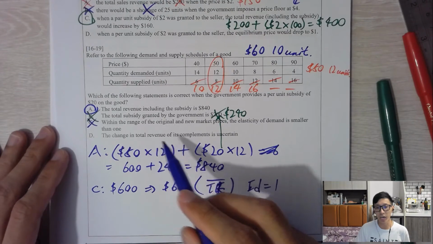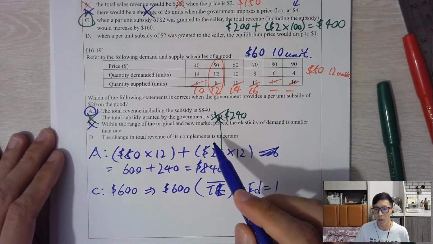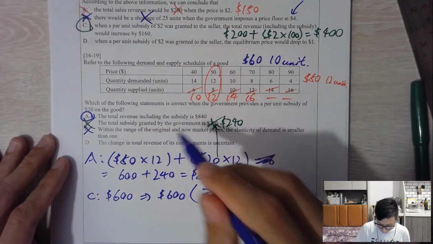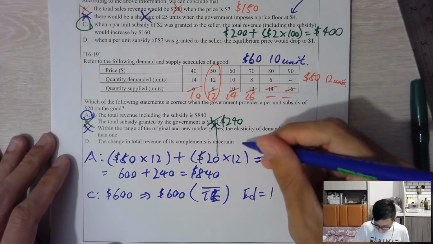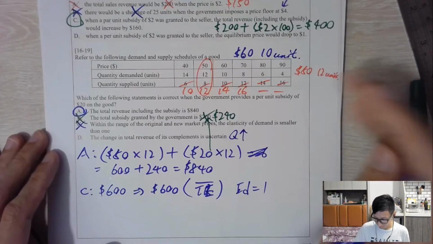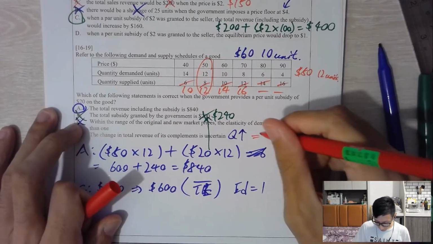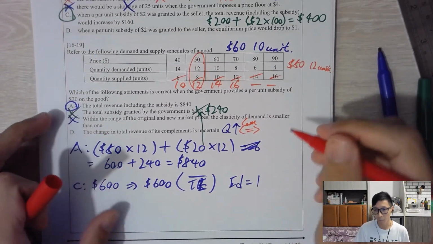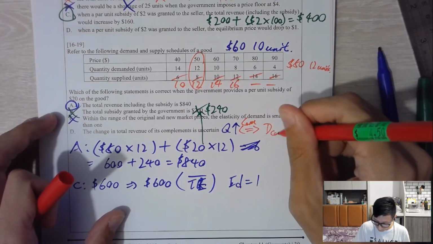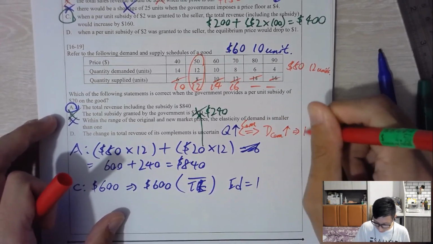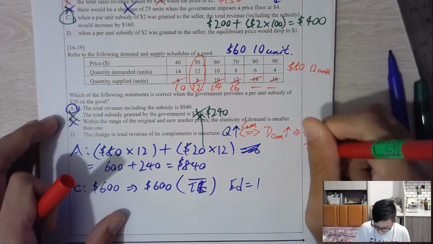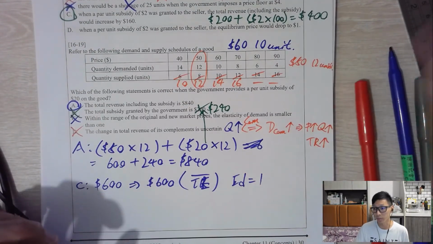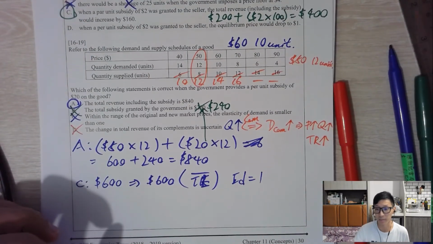Oh, D, the change in total revenue of its complement is uncertain. No, it's actually very certain. Now think about it. Here, we know the quantity increased. So, if it is in a complementary relationship, then what happens? We know that demand for the complement would increase. P increases, Q increases, total revenue must increase. Okay, so it is actually not uncertain. We are very certain it's going to increase.